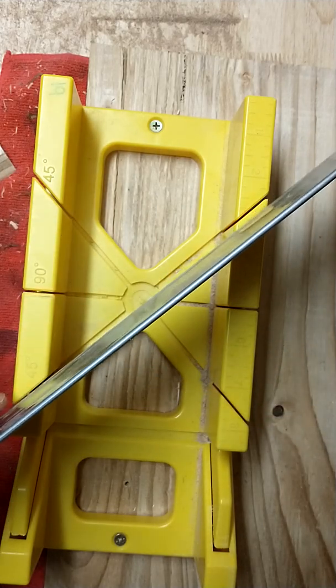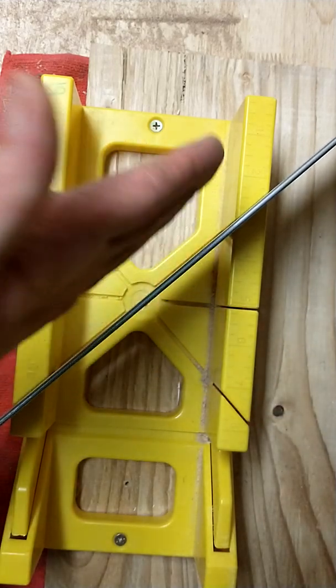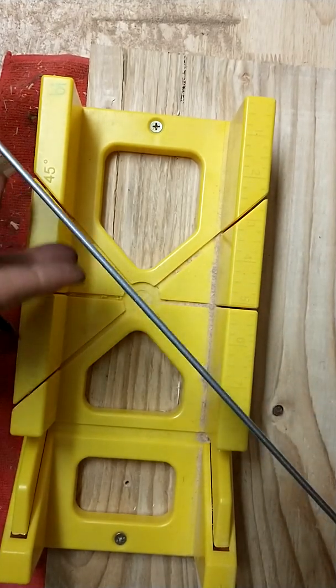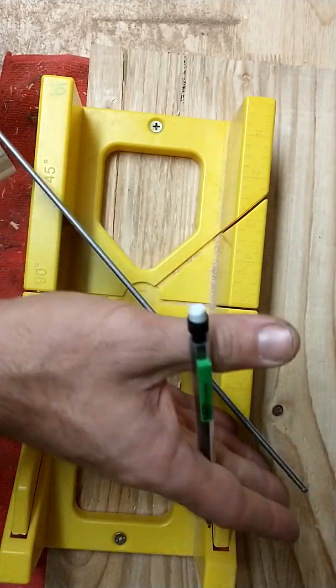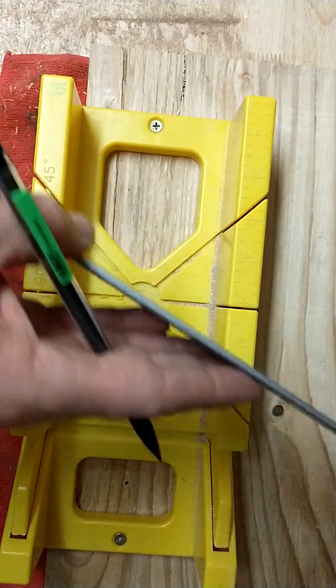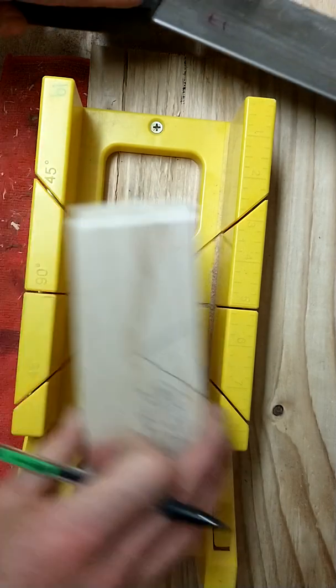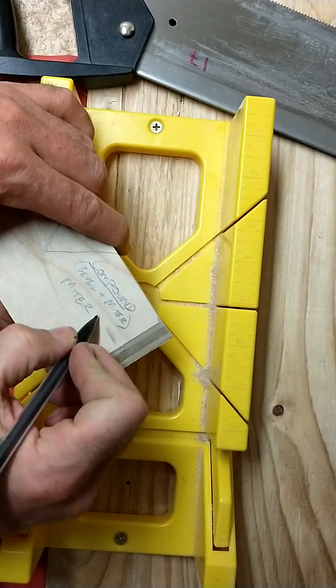So right here is a miter cut because the saw is going up, but it's just twisting. Here's another miter cut. So here's a 45-degree miter. You could have miters this way, this angle, this angle. Okay, so a miter I like to call is a twist.